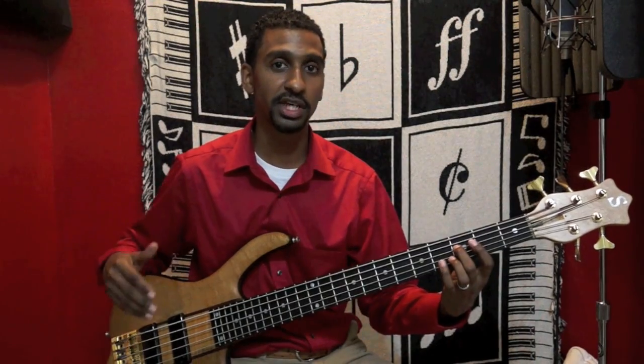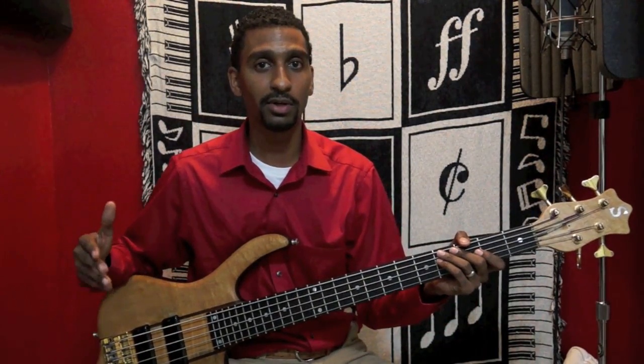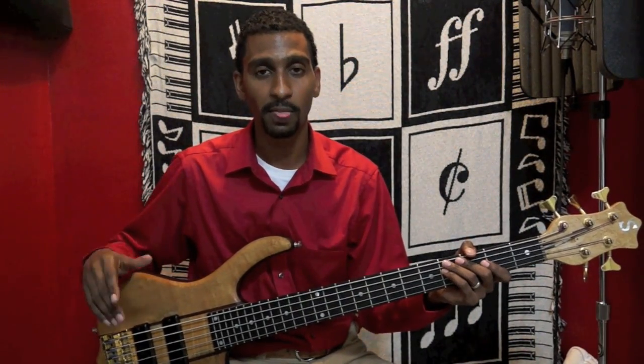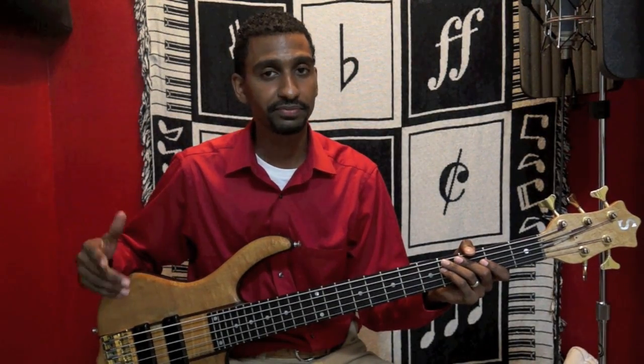So for the most part, just take your scale and apply the numbers to the scale. Talk to the band and agree upon what we're going to call the 1, if it fluctuates from minor to major. And pretty much you're good to go from that point on.